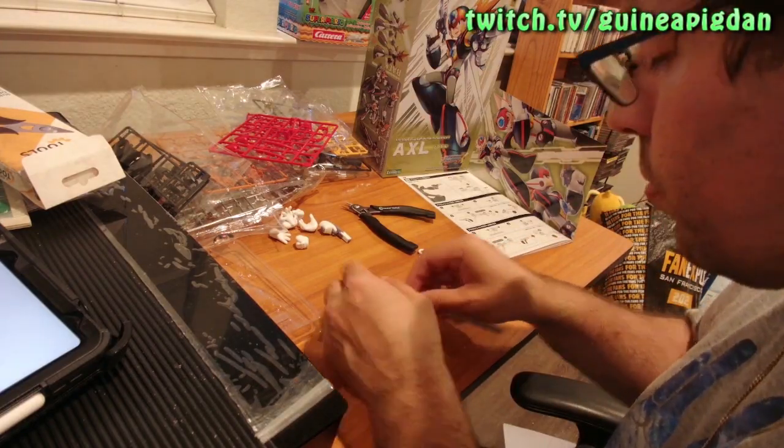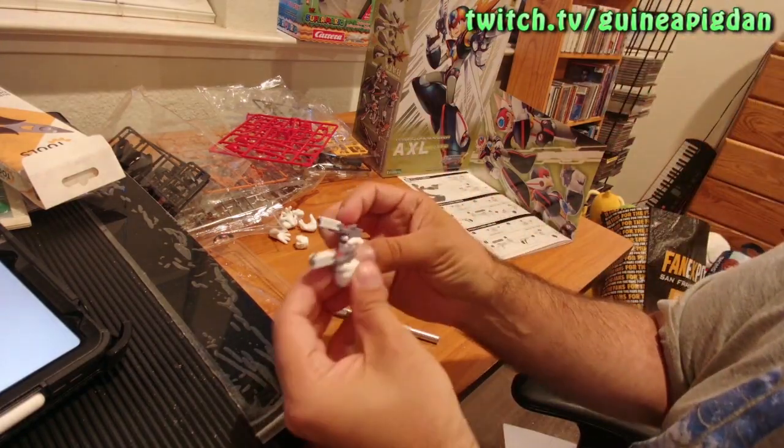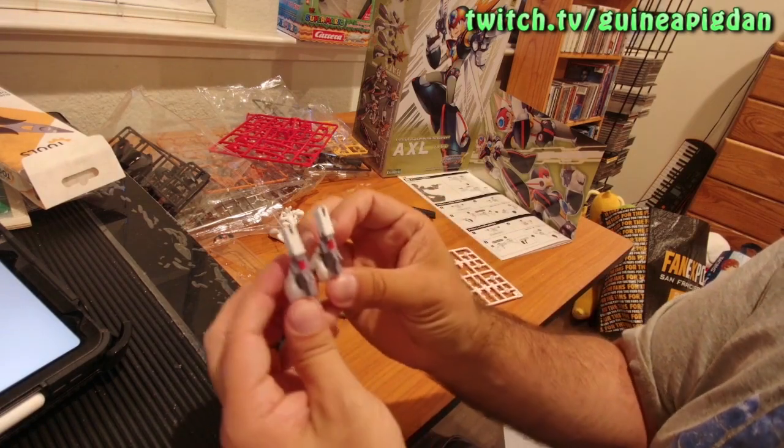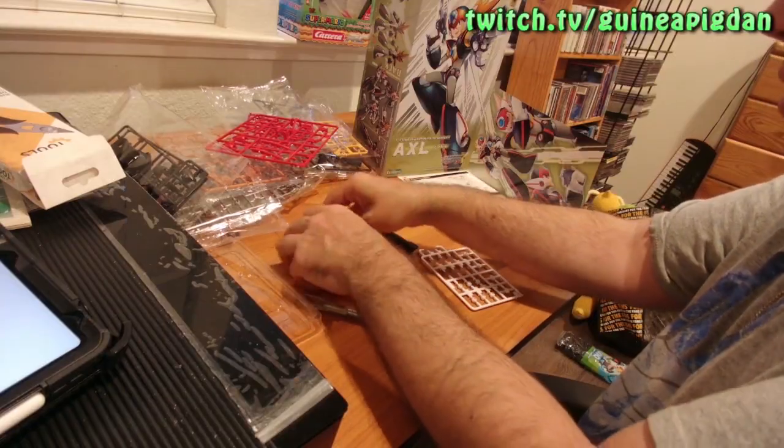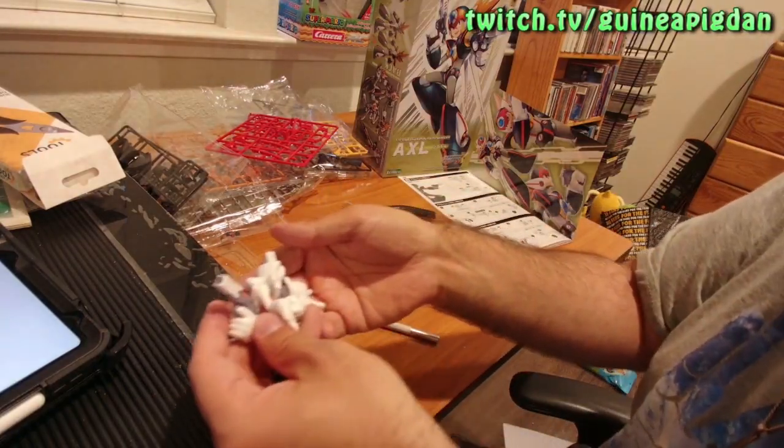Okay. So there we go. Axel's two pistol hands. So I've completed all of Axel's hands now.